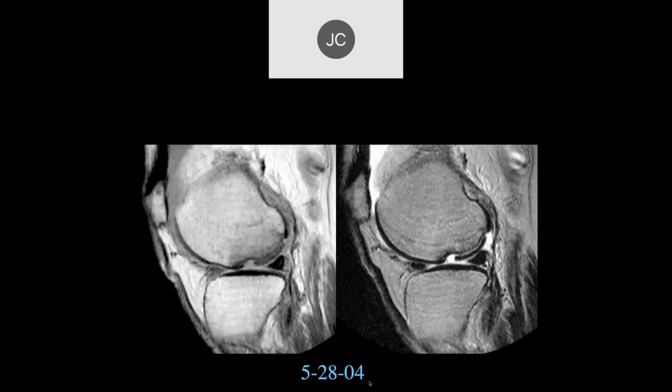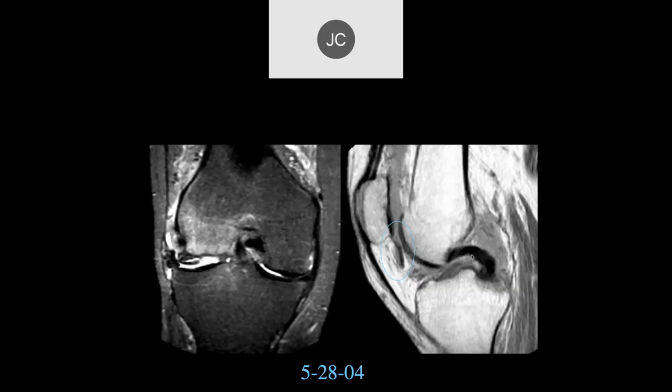All right. So we have a subchondral fracture of the weight-bearing lateral femoral condyle, and full thickness cartilage defects. So this is an osteochondral injury. Here's a displaced fragment.